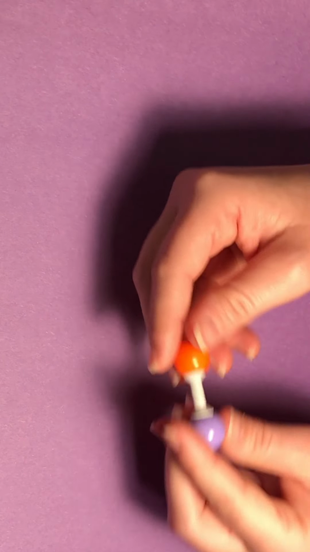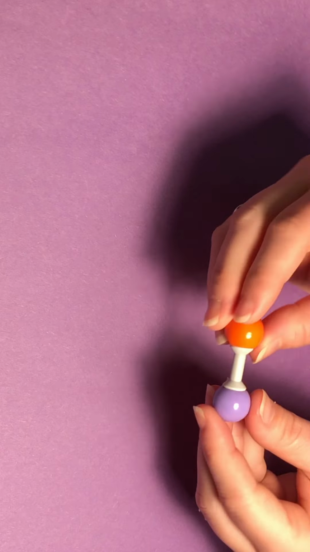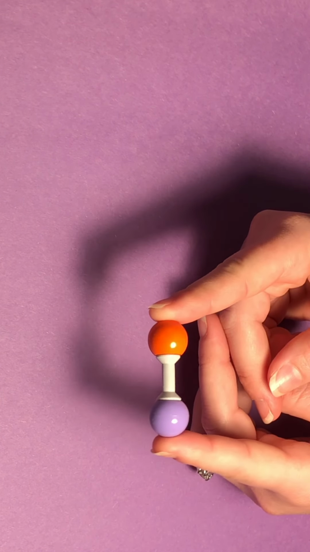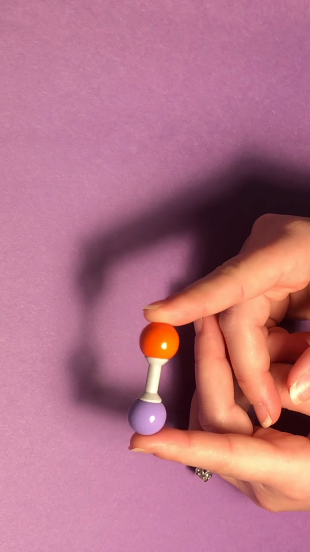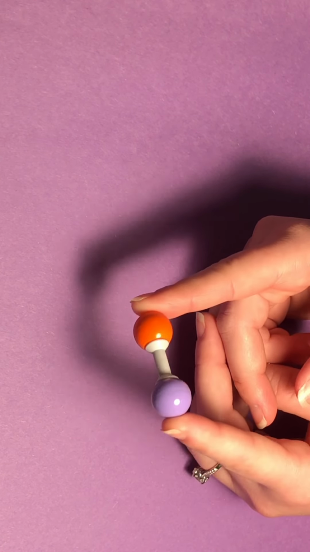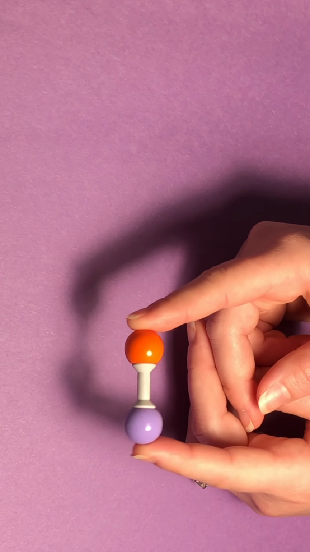Next up, we've got IBr. Again, a nice little linear molecule, with iodine on one side and bromine on the other, connected with a single bond.